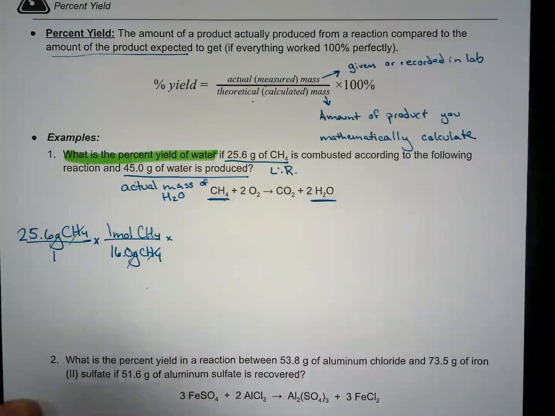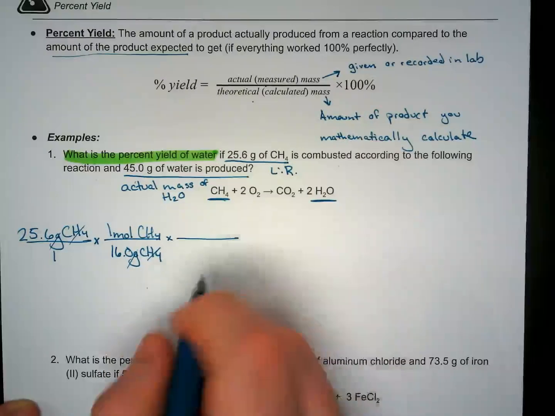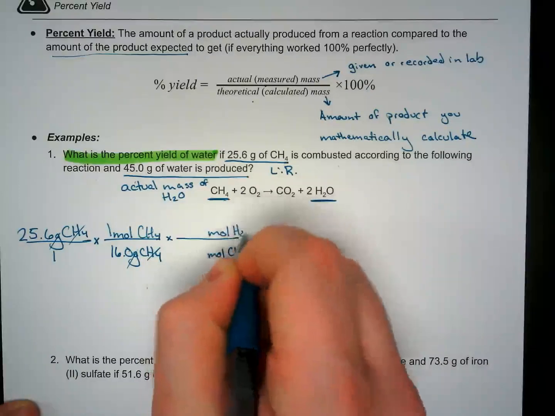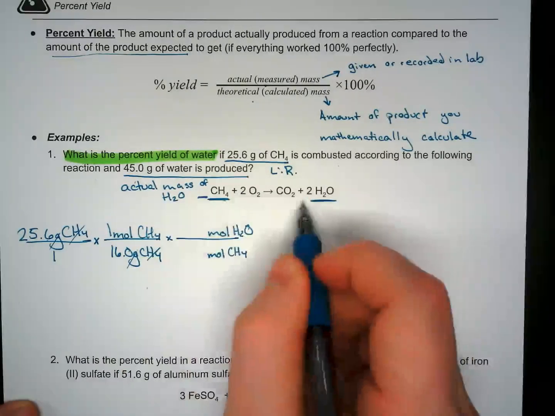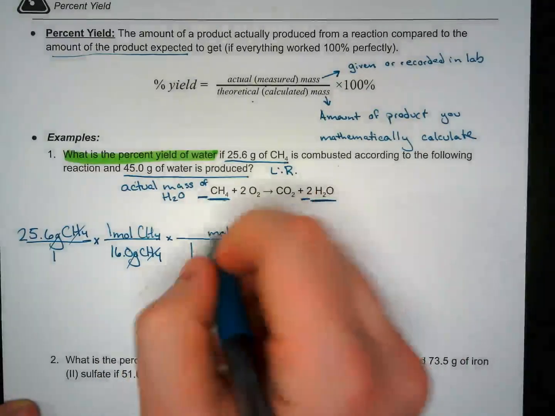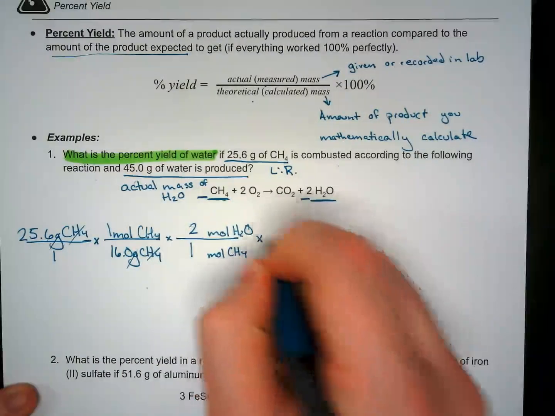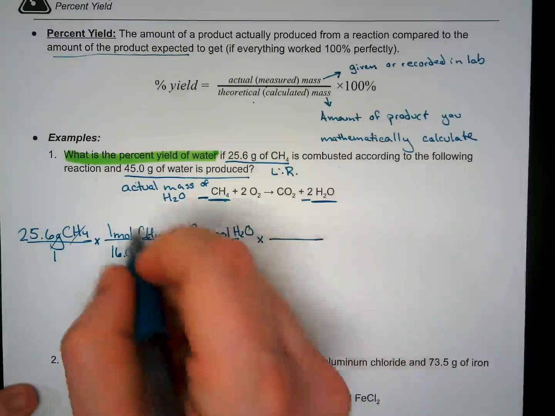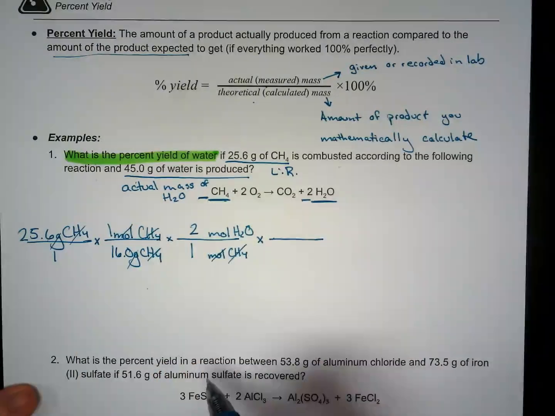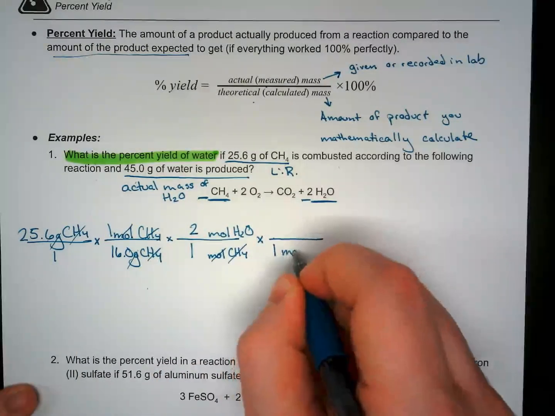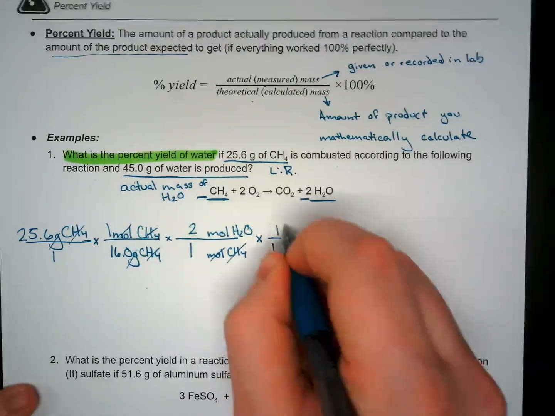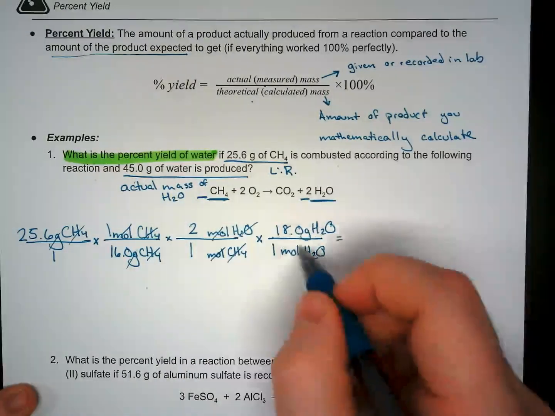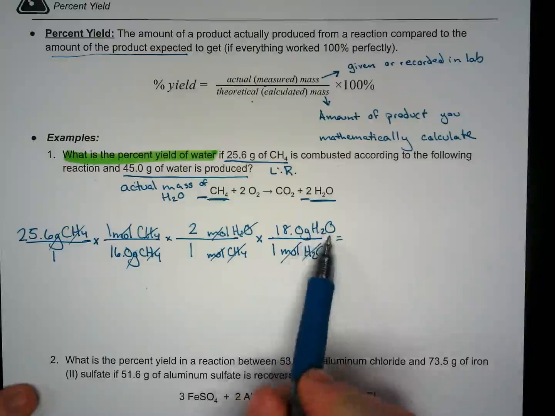And now I've got to convert moles of CH4 into moles of water. So I'm going to have moles of my old stuff down here, moles of my new stuff, which is going to be H2O, up here. And looking at the coefficients, there's 1 mole of CH4 to 2 moles of H2O. And then all I've got to do is convert moles of H2O, because these all cancel out, into mass of H2O. So in 1 mole of H2O, there is 18.0 grams of H2O. So that cancels, and then I'm left with grams of water.